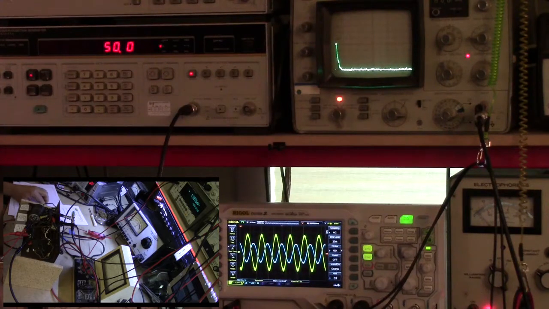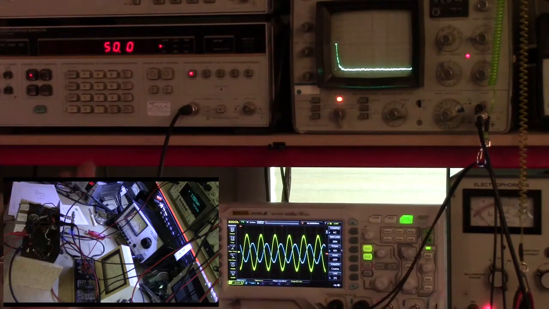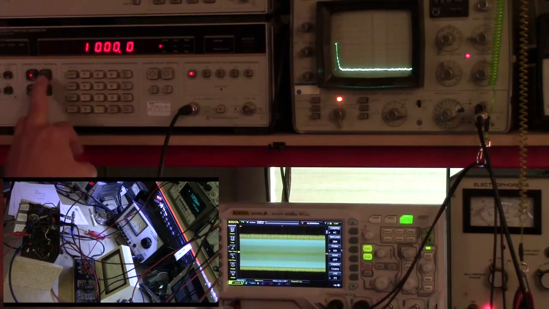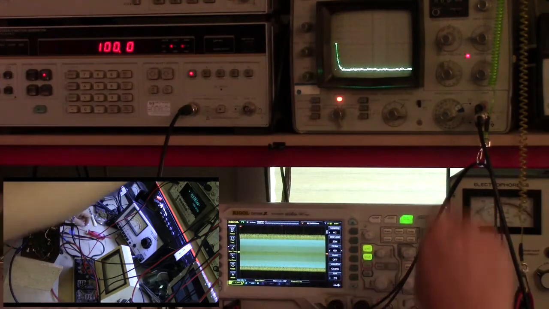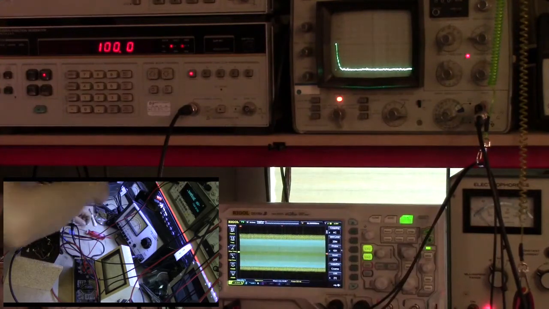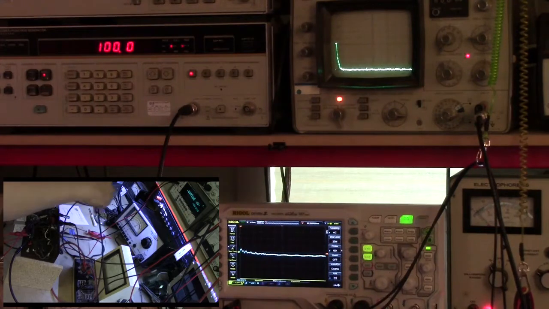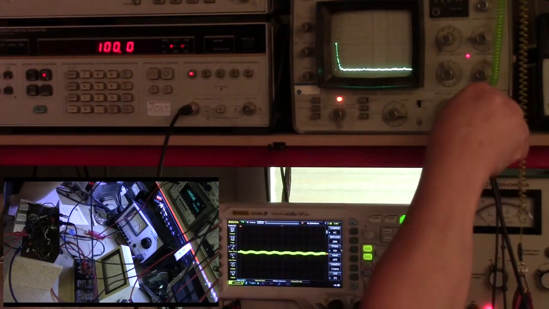Let's go over and look at the spectrum at this point. First of all, I want to show you what the spectrum of the, let's go back to 1K first. At 1K, and we're at an amplitude of 100 millivolts. So I'm going to first show you the amplitude output from my frequency generator and show you the distortion characteristics of only the frequency generator.